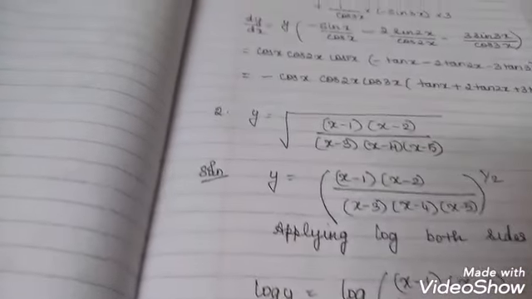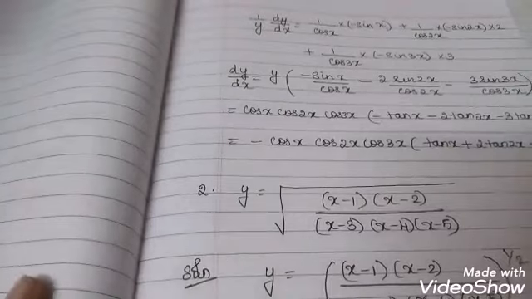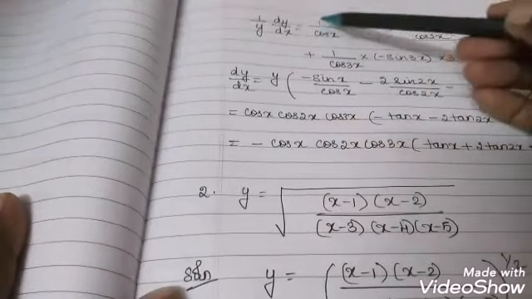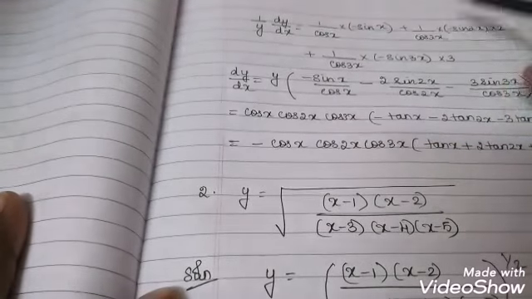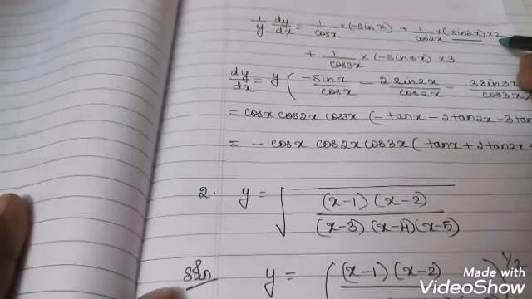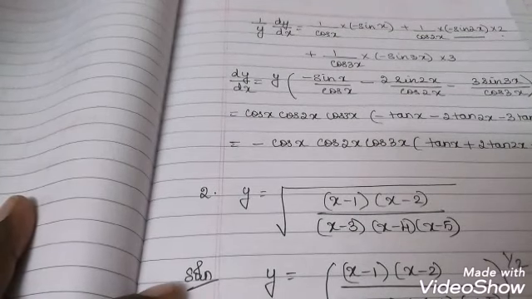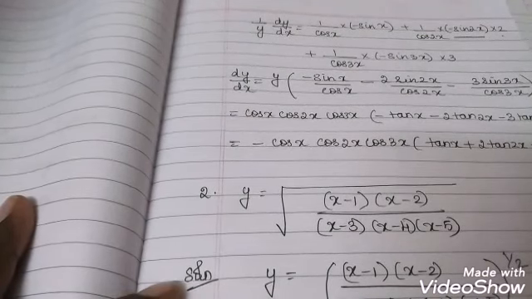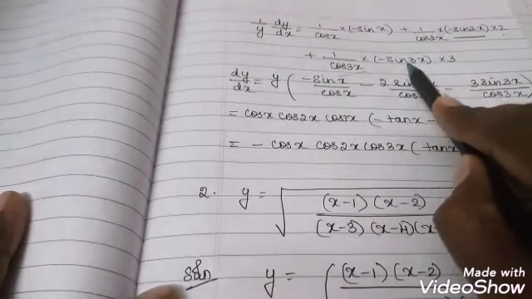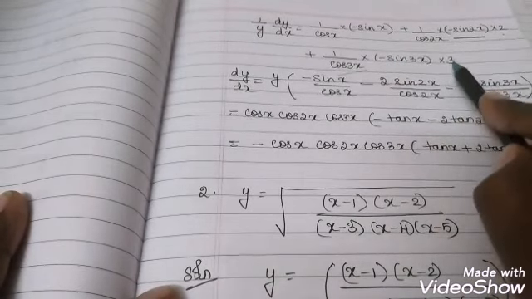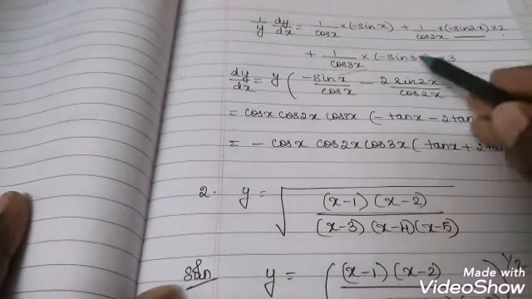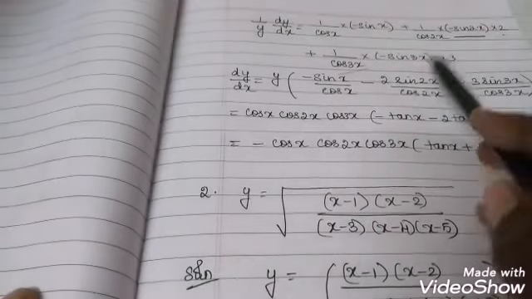So here I'll just go to the next page and I'll tell you how you differentiate it. So it is 1 by y dy by dx is equal to 1 by cos x into differentiation of cos x is minus sin x plus 1 by cos 2x. Differentiation of cos 2x is what? Minus sin 2x into 2. As I told you, that's how you do it by chain rule. Remember? Now, what's the next one? Plus 1 by cos 3x into differentiation of cos 3x is what? Minus sin 3x into 3. Don't forget this one here. Suppose you have it as cos 2x or sin 2x or whatever it is, into the coefficient of this you will have here. I told you how you get that.